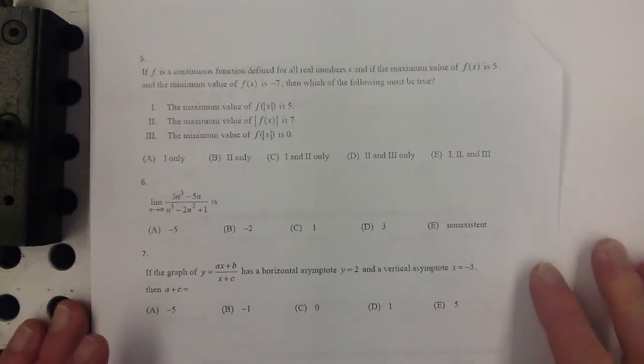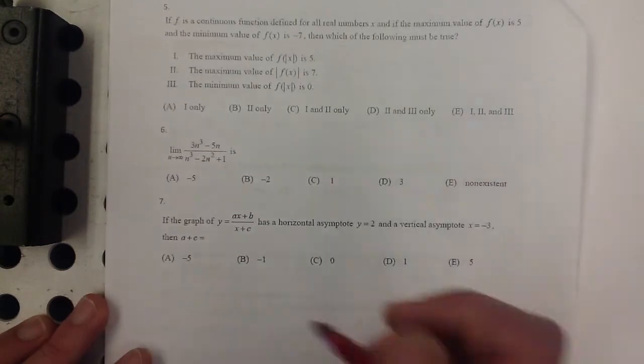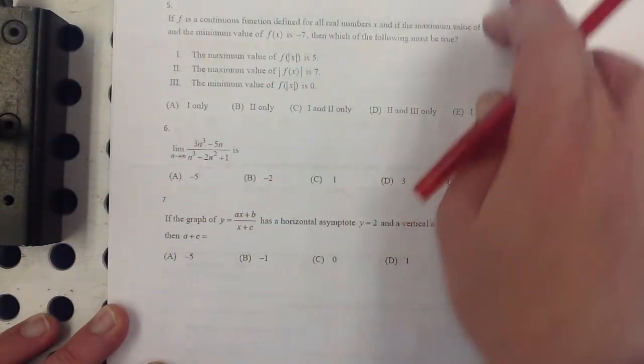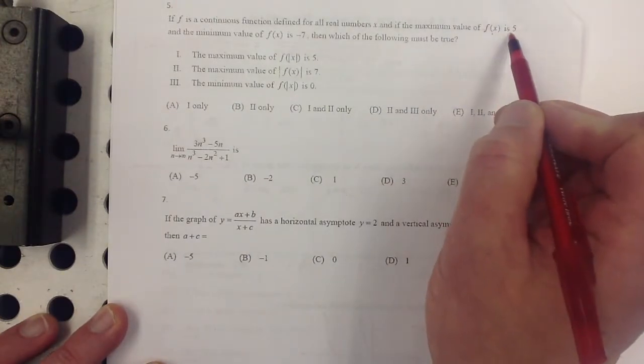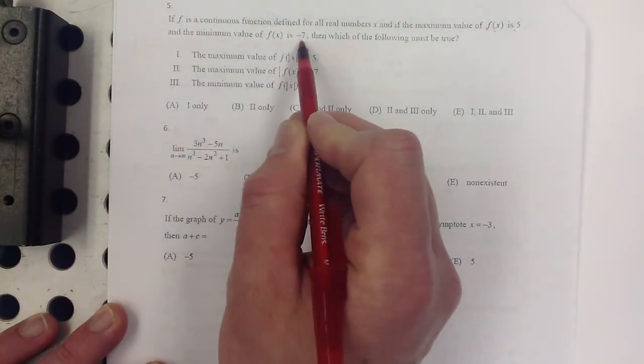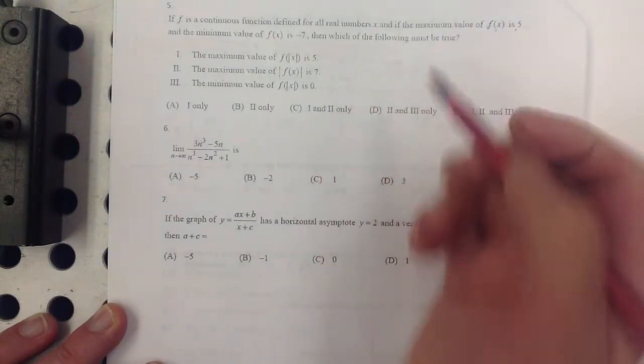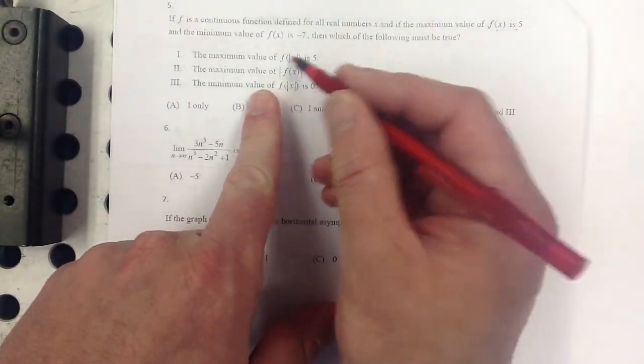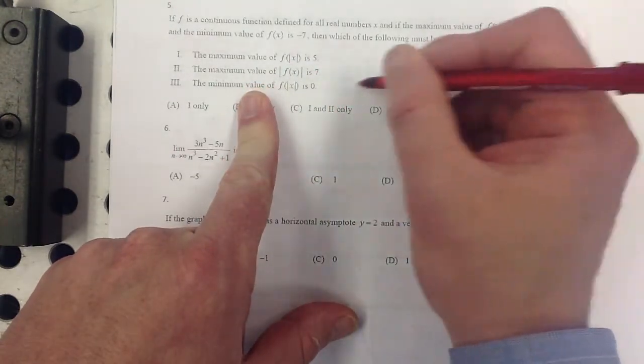Number 5. If f is a continuous function defined for all real numbers x, and if the maximum value of f of x is 5 and the minimum value of f of x is negative 7, then which of the following must be true? And it looks like they're talking about some stuff with absolute values. Well, let me just sketch this.